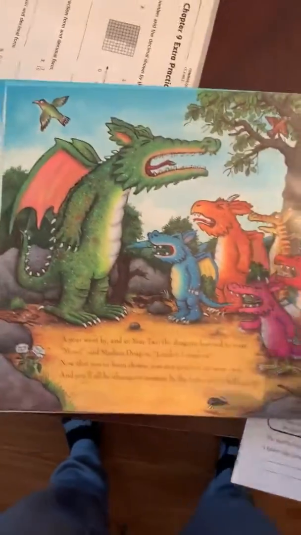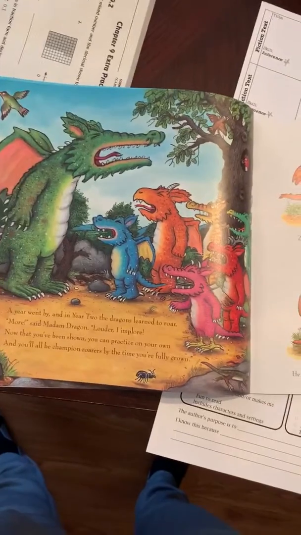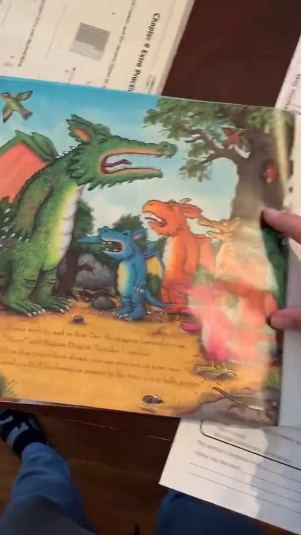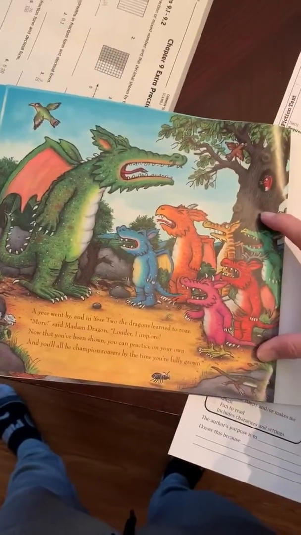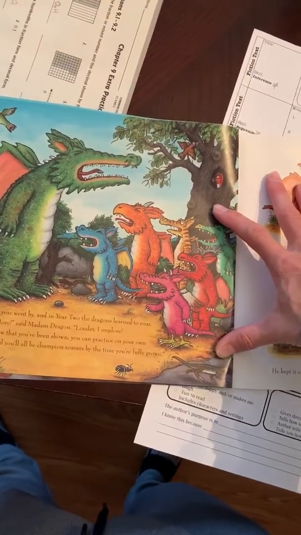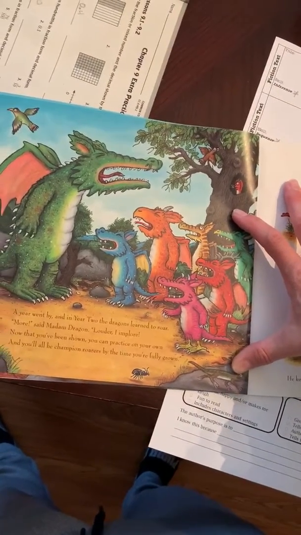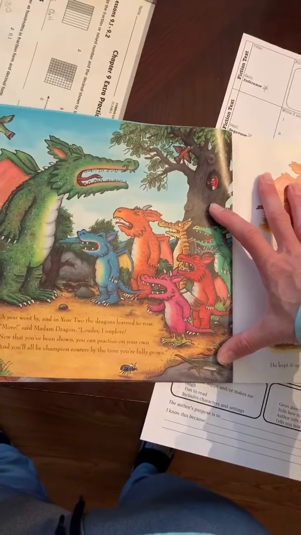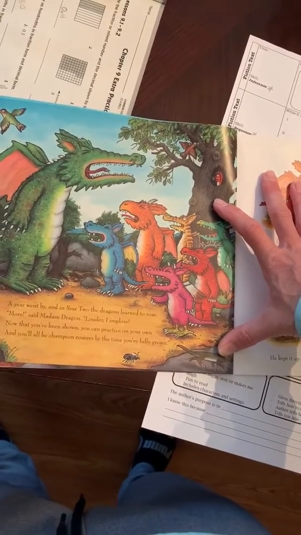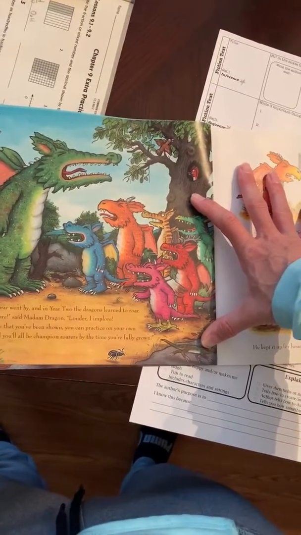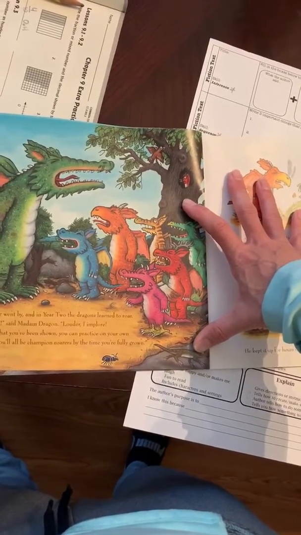A year went by, and in year 2, the dragons learned to roar. "More," said Madam Dragon, "louder, I implore. Now that you've been shown, you can practice on your own, and you'll all be champion roarers by the time you're fully grown."